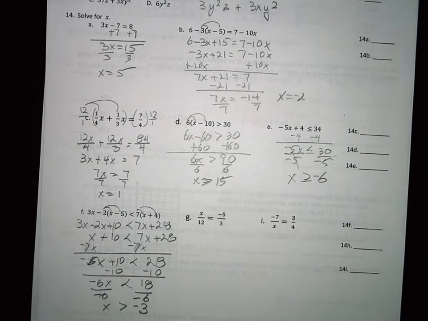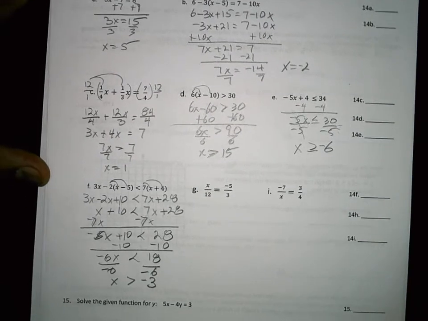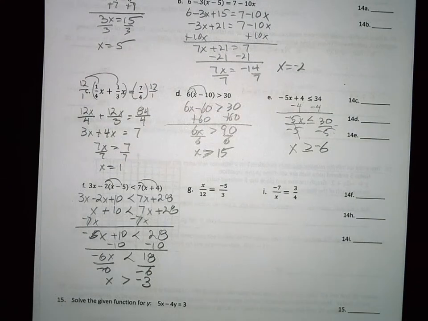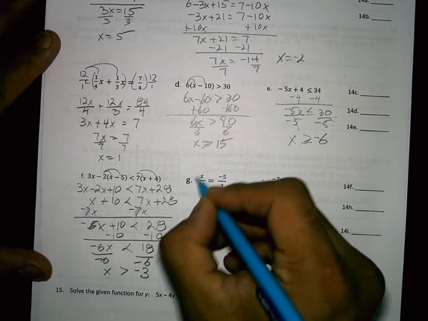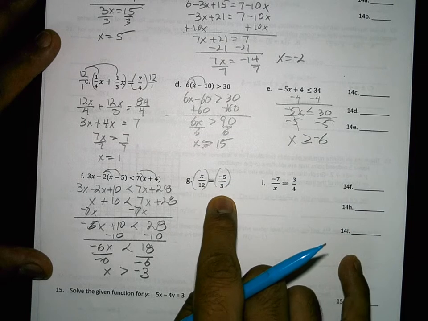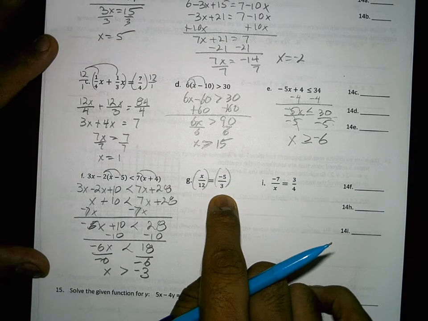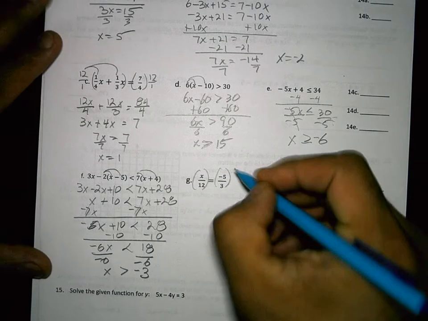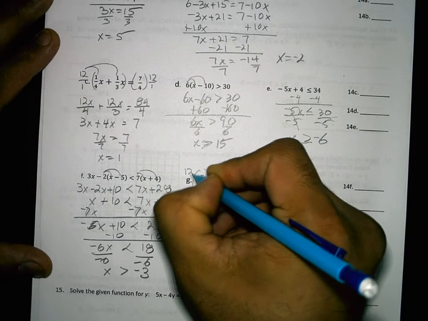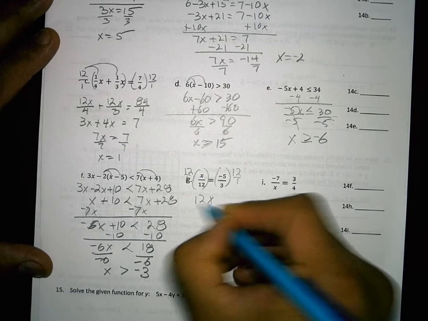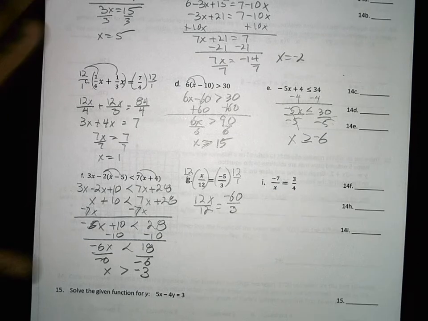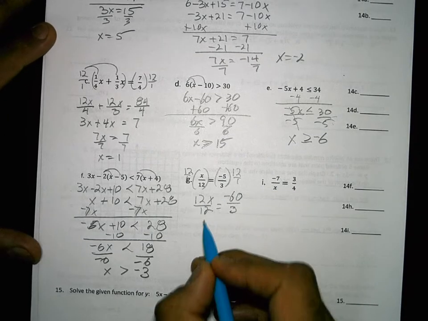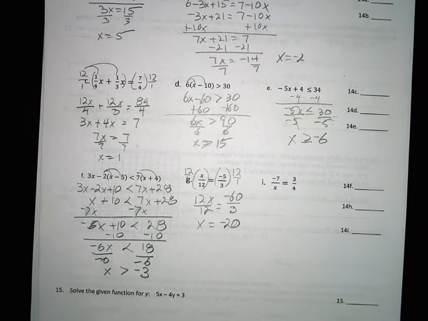Alright. So for this next one, it's a proportion, so you can cross multiply or clear the fraction. I'm going to do both. I'll do one each way. So for G, I'm going to clear the fraction. I got a 12 and a 3, so I can multiply those together and multiply by 36 or 12. 12 would be the smallest number, so I'm just going to do that. So I get 12x over 12 equals negative 60 over 3. Then I reduce. And there's my answer. Not too bad.